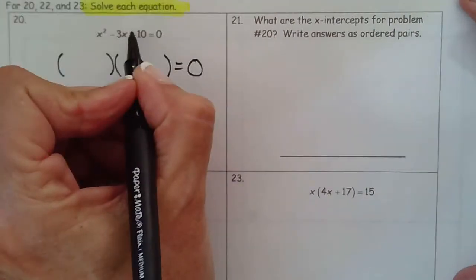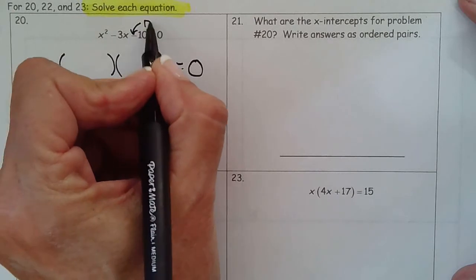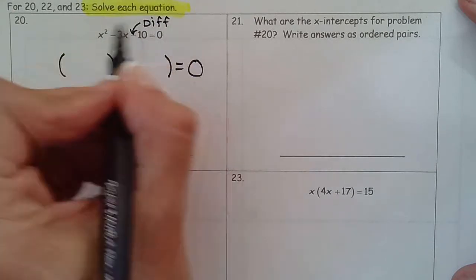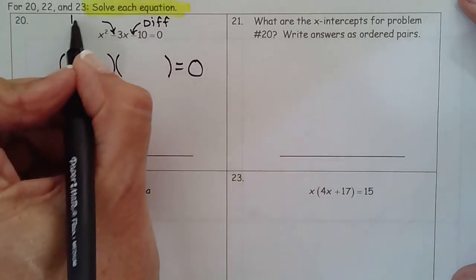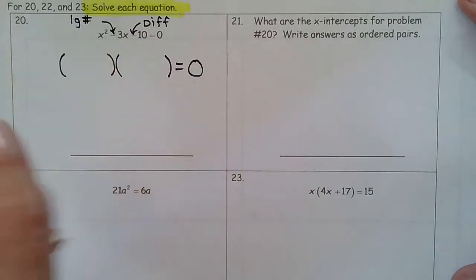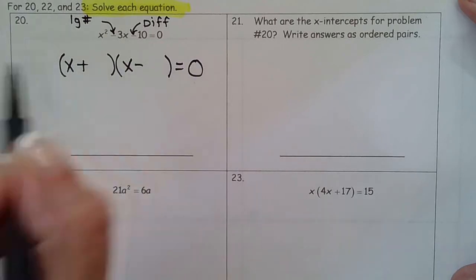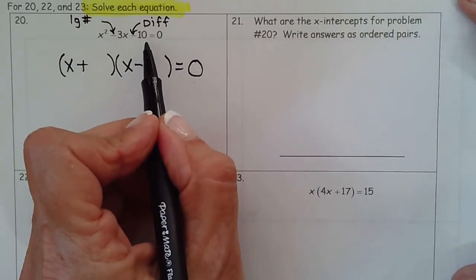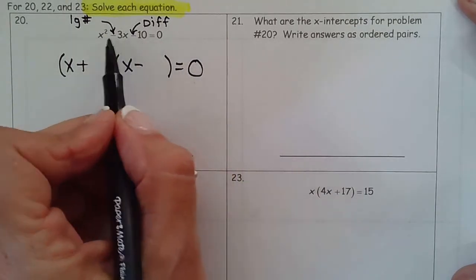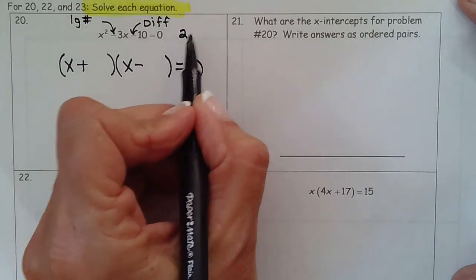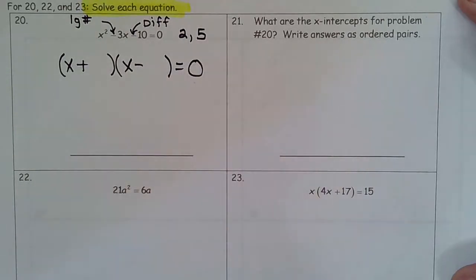So signs are different. Largest one negative. So we're looking for, let's put our x's in, let's put our different signs in. We're looking for factors of 10 that subtract to 3. I'm thinking 2 and 5. There's only two sets, 1 and 10, 2 and 5. That subtracts to 3. Bingo!